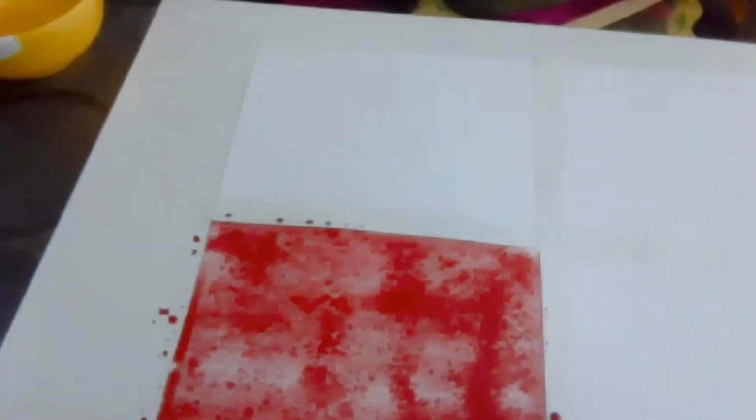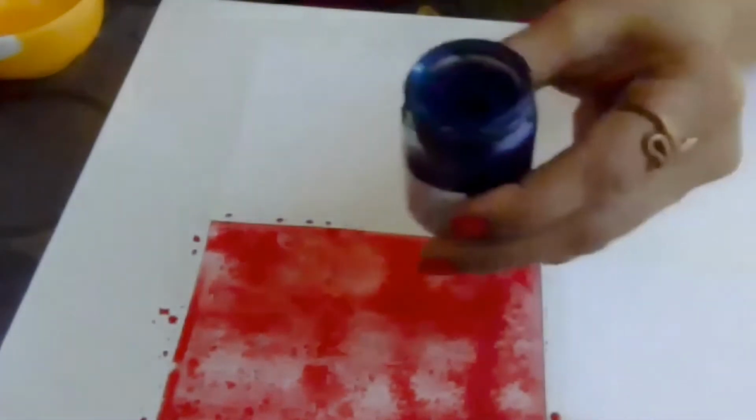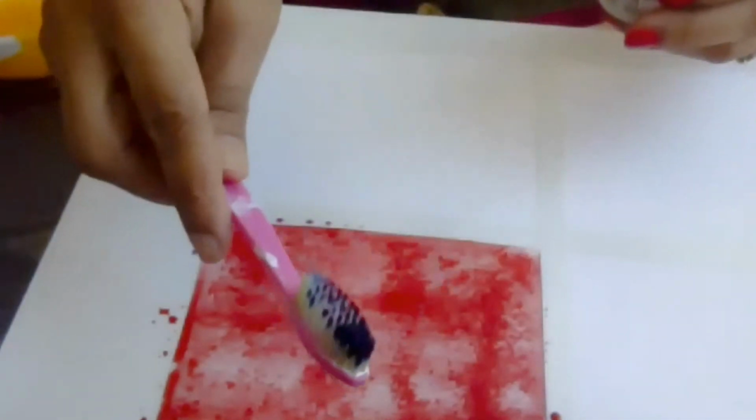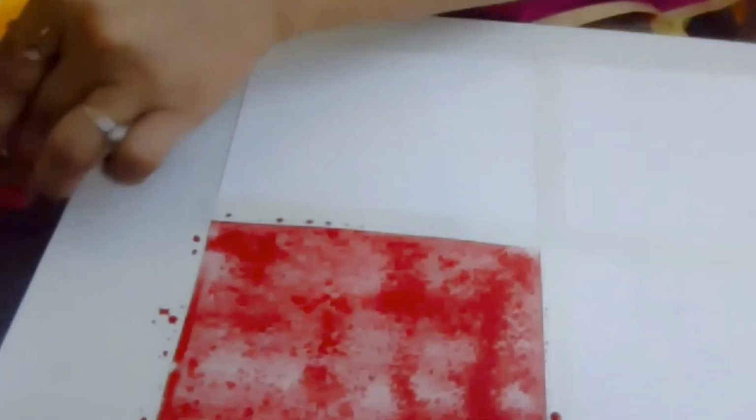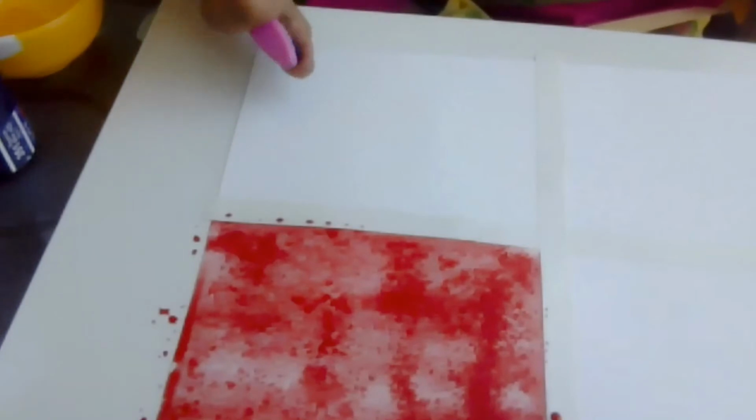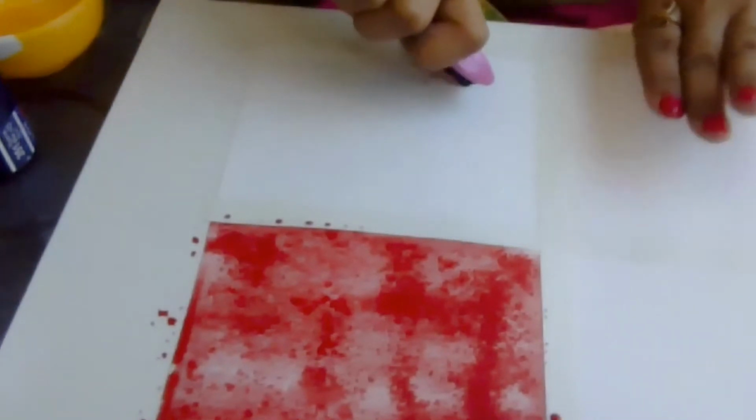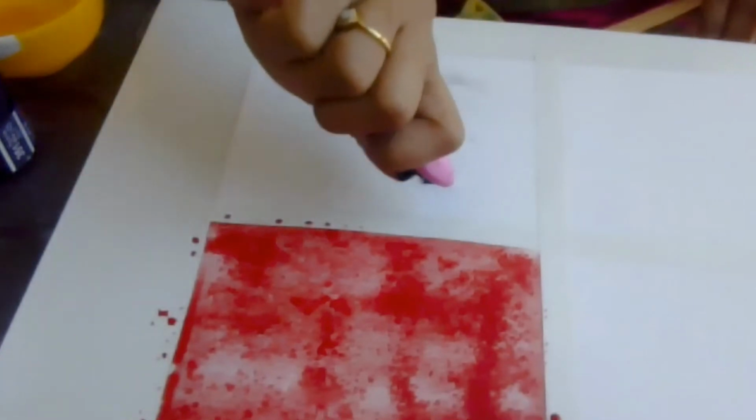Now the second technique is called splatter, where in my color, I'm just dipping the brush in color. It's a wet brush and I will just splatter here this way.